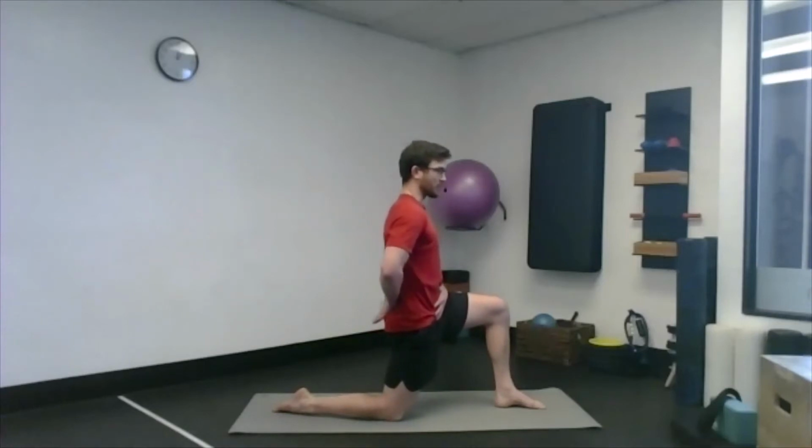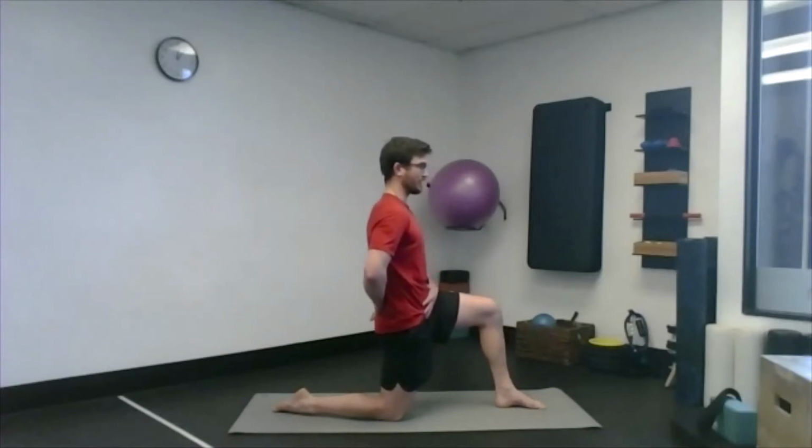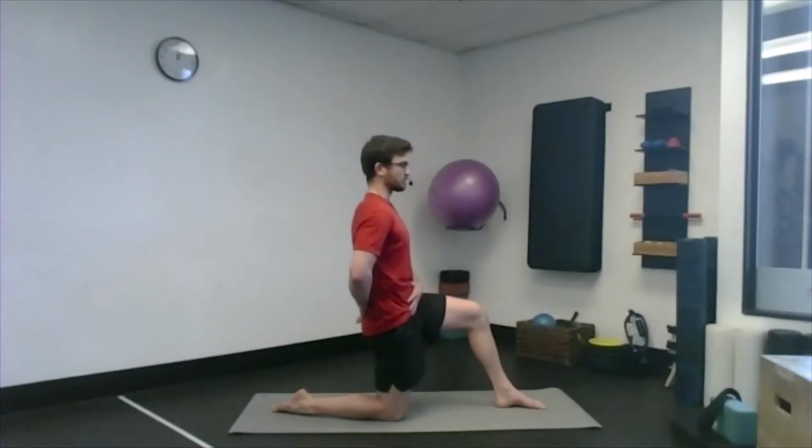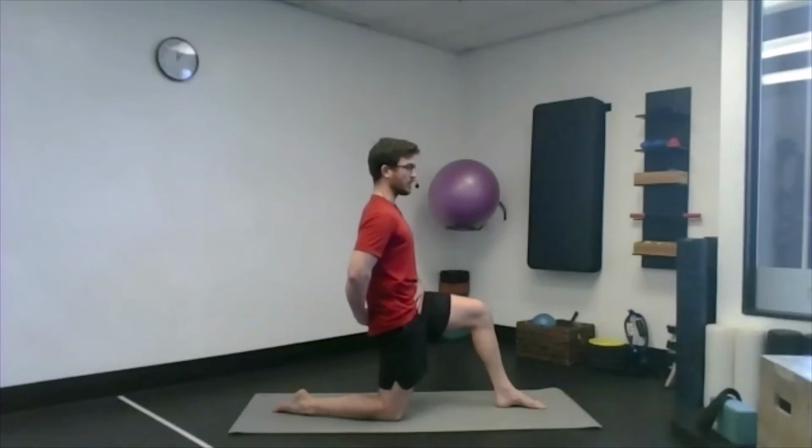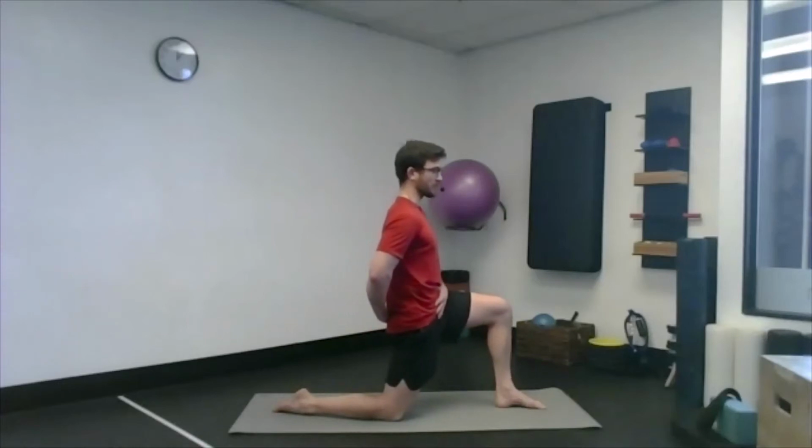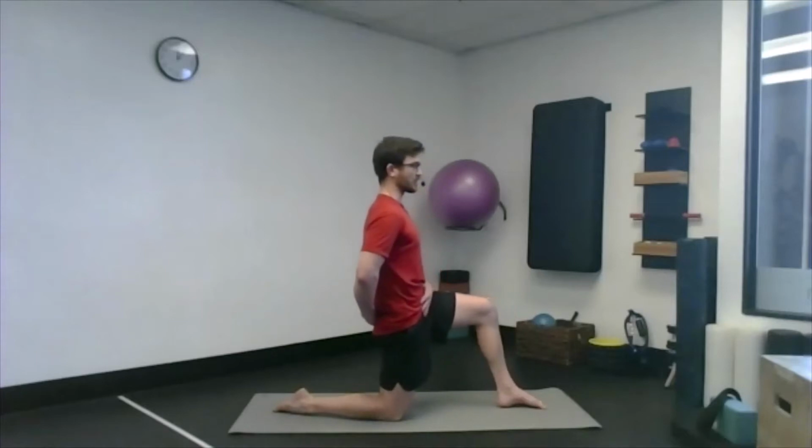And what this should start to accomplish is a good stretch in the front of your right thigh. Back out just a little bit. Find less stretch. Reset the pelvis. Lift pubic bone. Tuck your tailbone. Draw forward enough to feel the front of your right thigh. Let's ease in and out of that stretch a couple times.